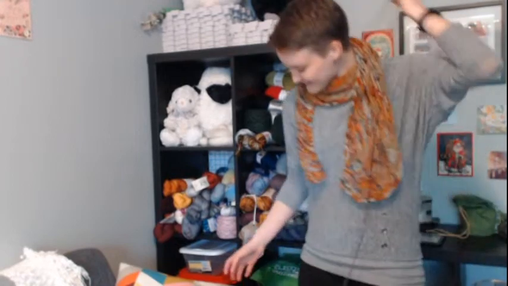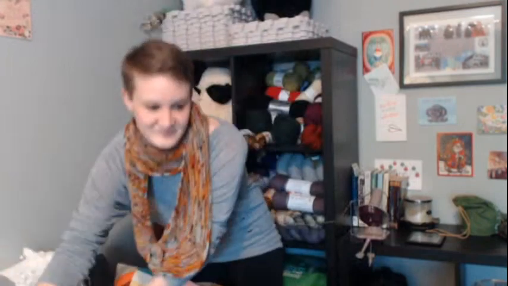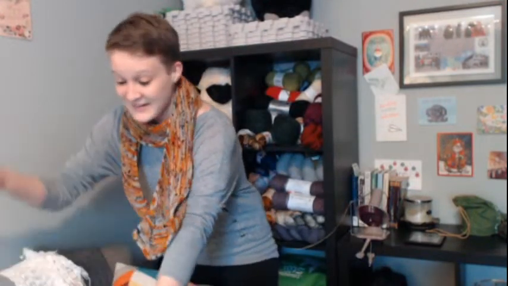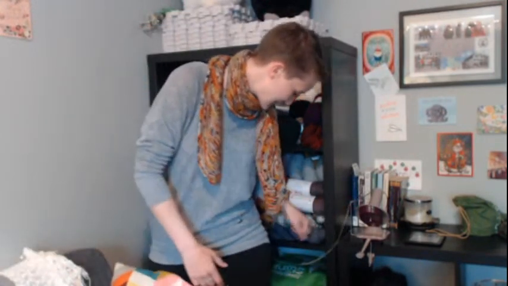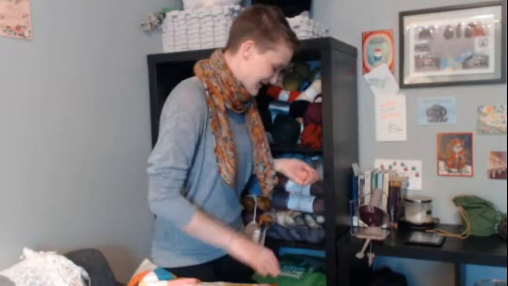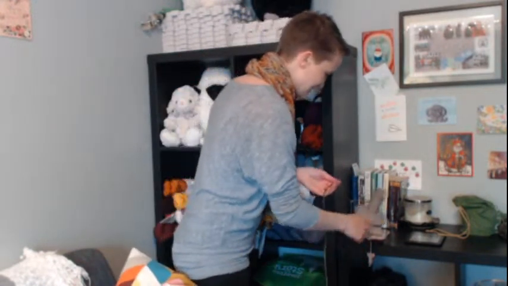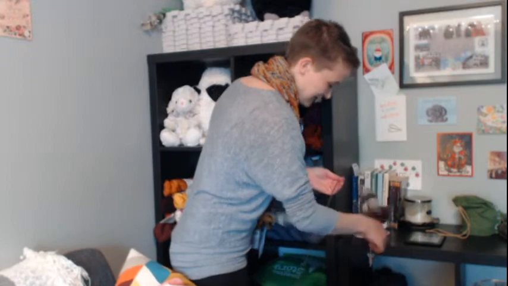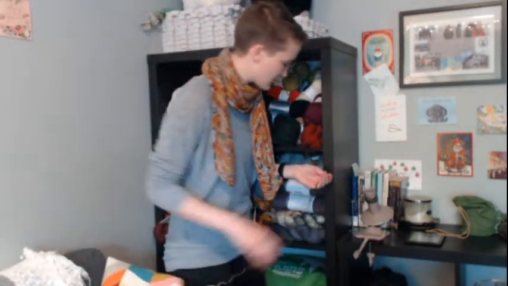I'm gonna try and stand on this side. You guys are getting a tour basically of my yarn shelf because I have to keep opening up all these boxes. Is this gonna work okay? It's gonna work okay. Should probably have this in a position so that it can actually be pulled out quite easily.